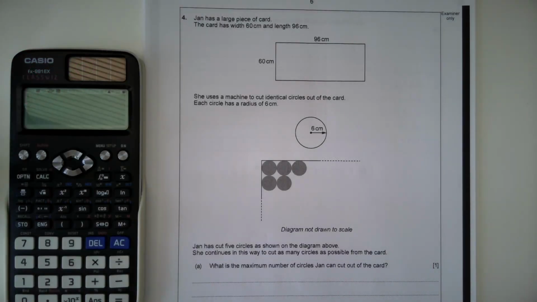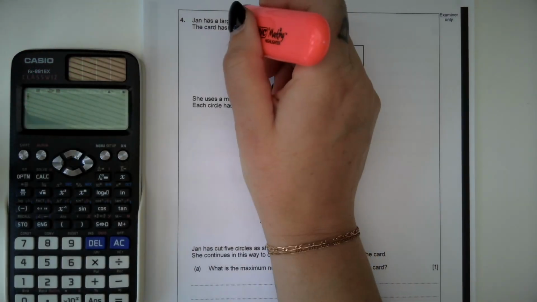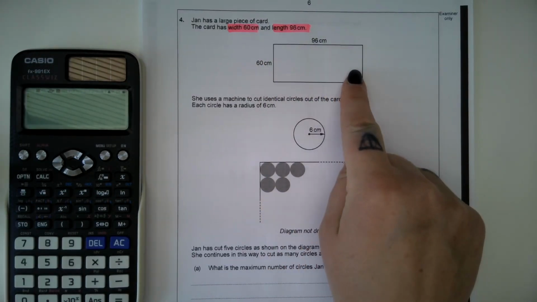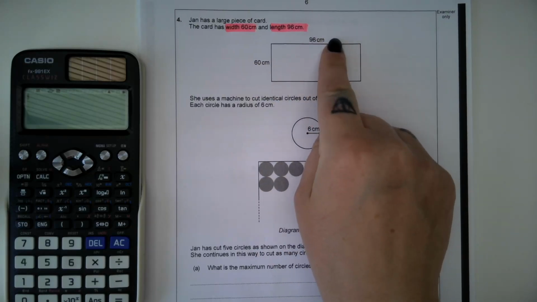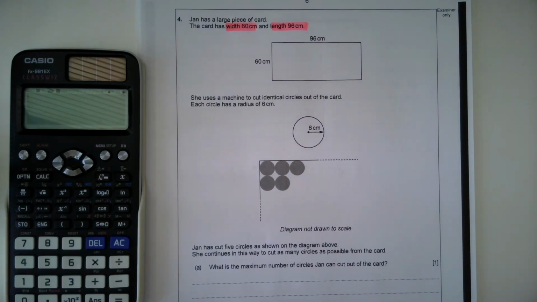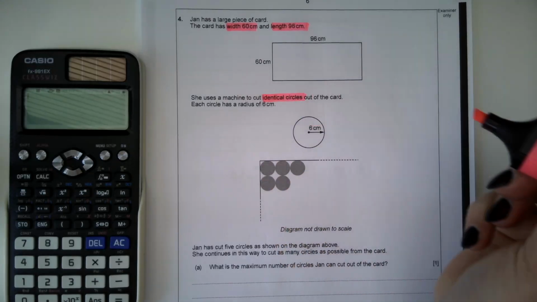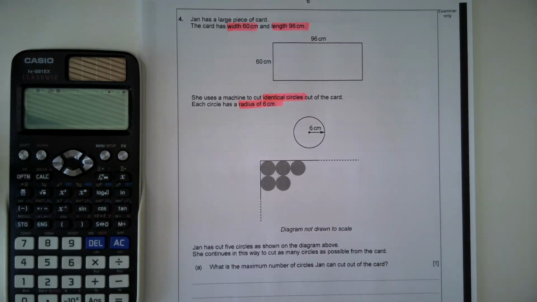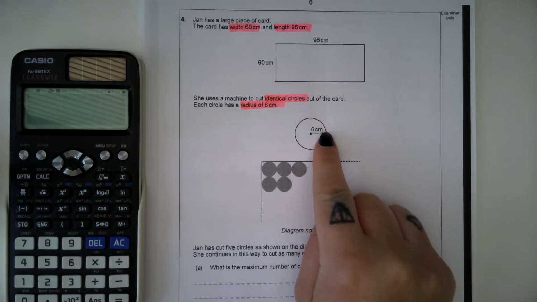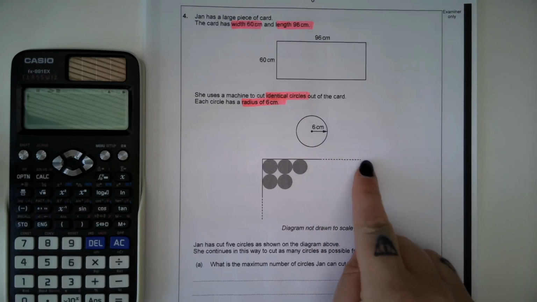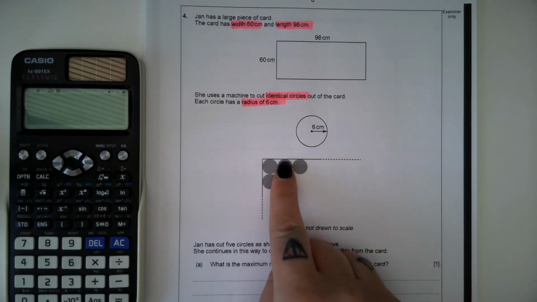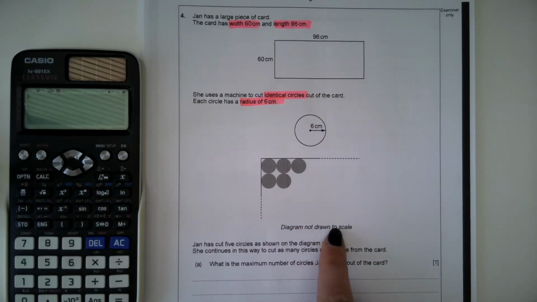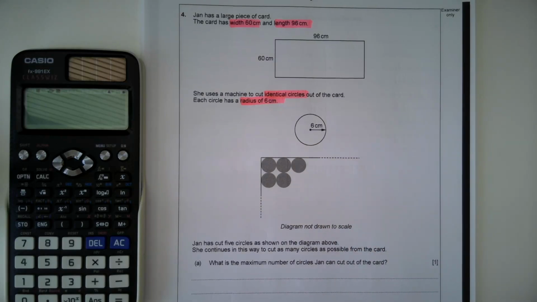Question 4. Jan has a large piece of card. The card has width 60 centimetres and length 96 centimetres. So we have a diagram of the card here. Width 60 centimetres, length 96 centimetres. She uses a machine to cut identical circles out of the card. Each circle has a radius of 6 centimetres. So now we have a diagram of a circle with a radius of 6 centimetres, and then a demonstration here of how those circles get cut out of this piece of card. Diagram's not drawn to scale, so we can't measure anything directly from these diagrams.